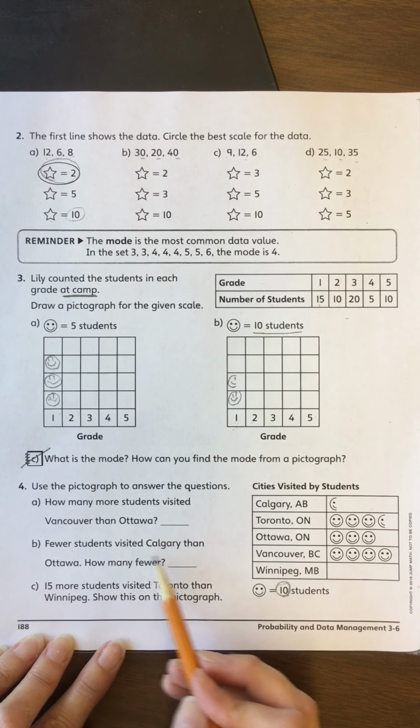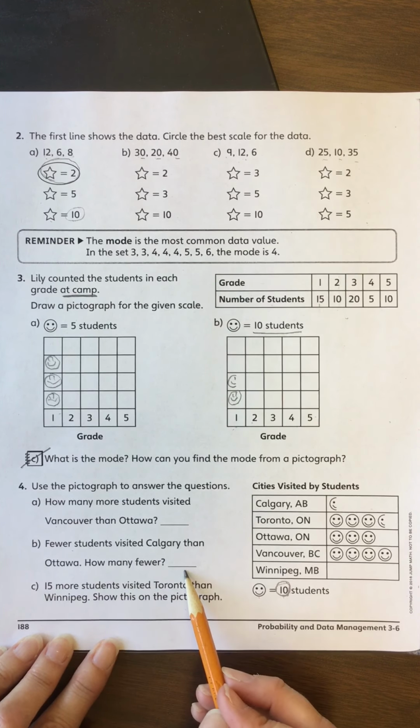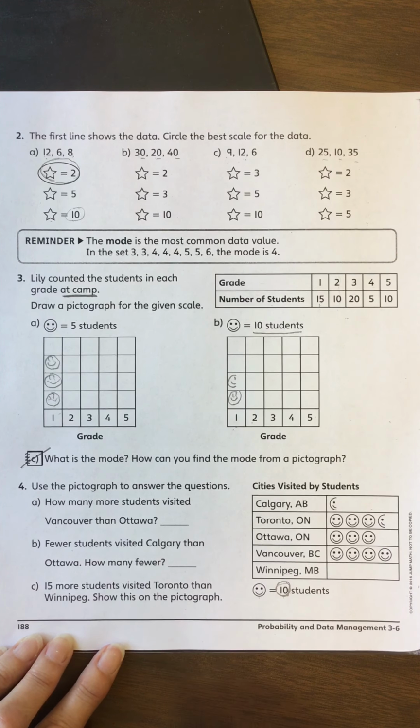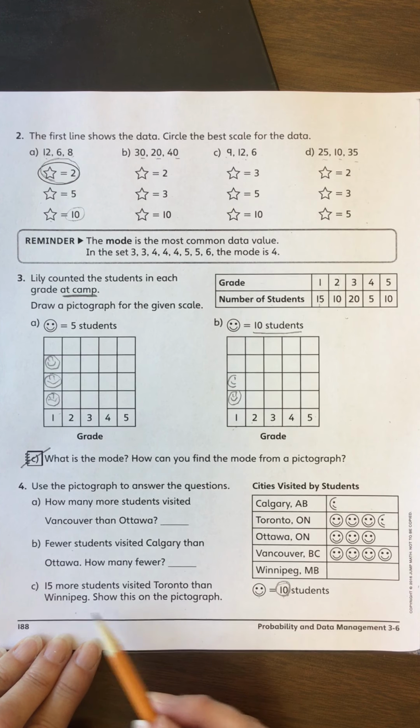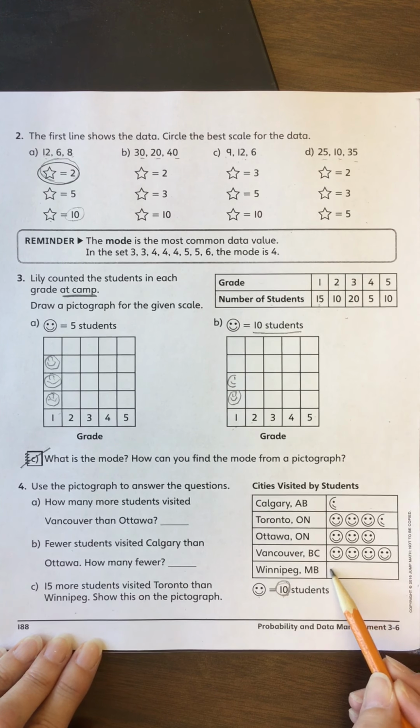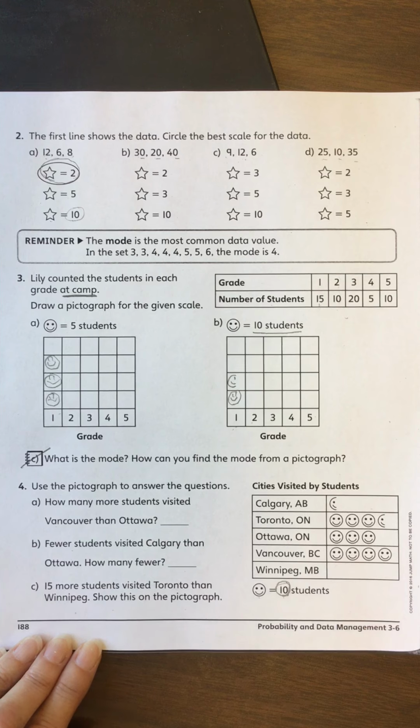Okay, fewer students visited Calgary than Ottawa. How many fewer? That's finding a difference. 15 more students visited Toronto than Winnipeg. Show this on the pictograph. You will have to fill in the amount for Winnipeg.